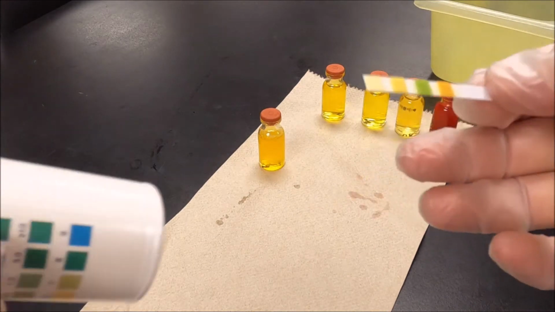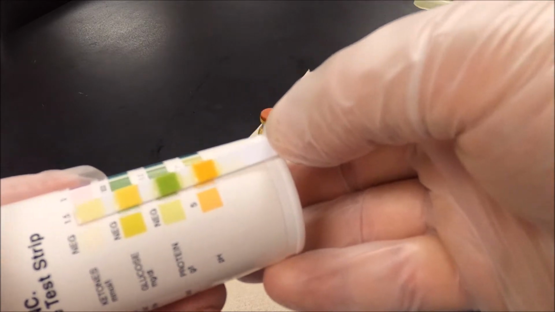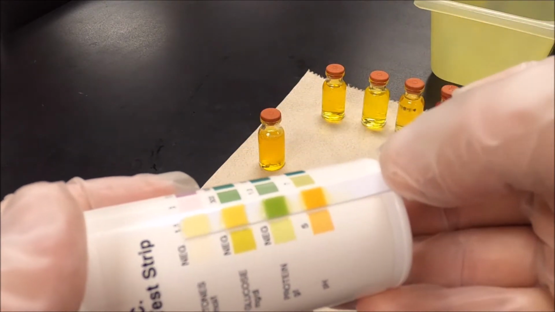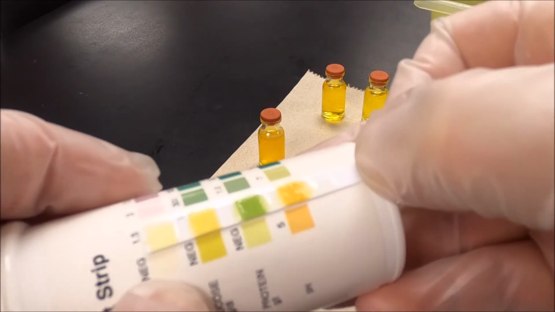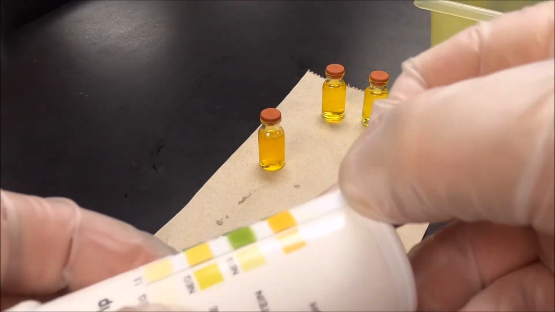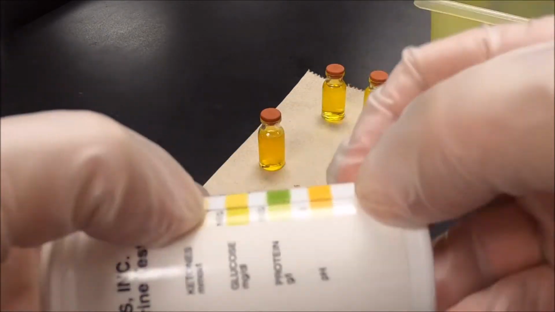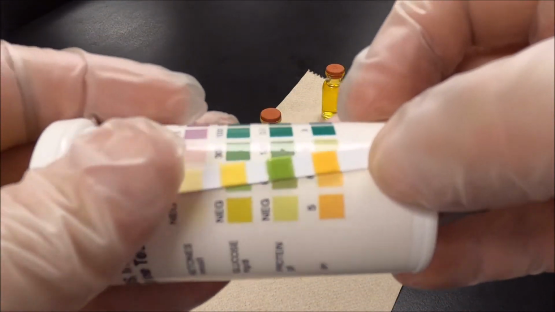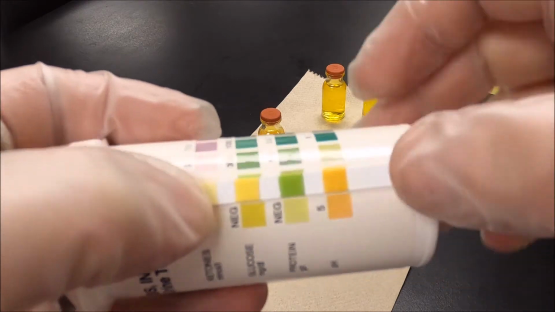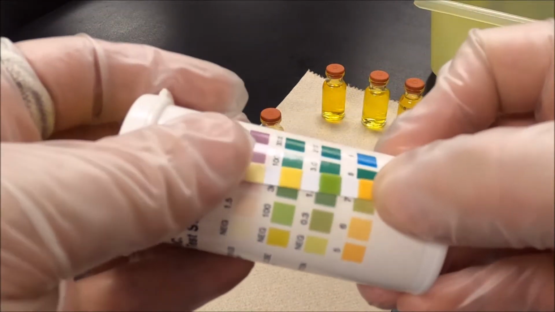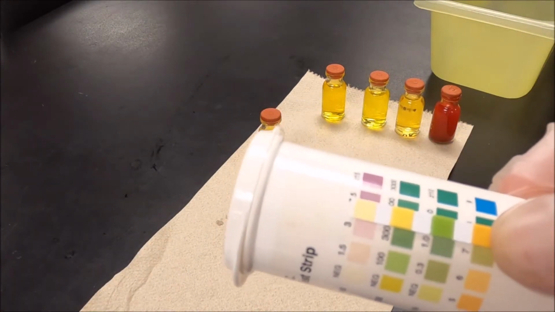The way you read these is very simple. You can pull this up and have a look-see to make sure things are normal or not. If you pay attention here, this is going to be negative for ketones. It is going to be negative, I'd say, for glucose. The pH is roughly normal, maybe a little low actually, but that's not what we're looking for here. What we're looking for is the dadgum proteins. Oh my gosh, look at that. This urine sample most certainly has a little bit of protein in it.